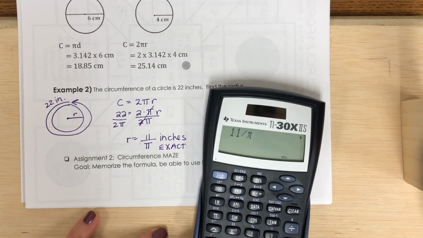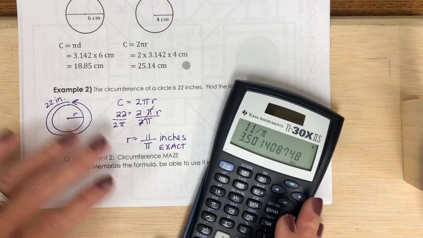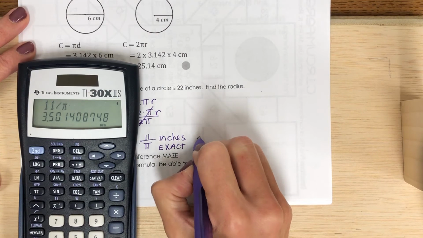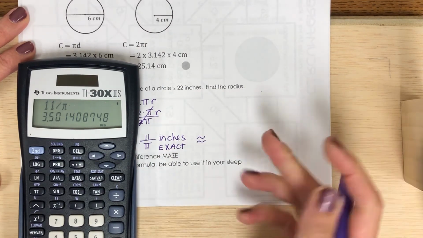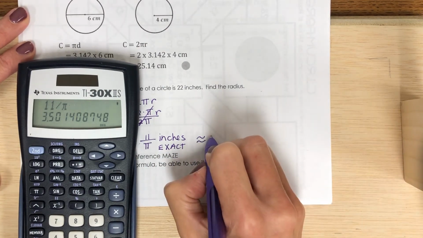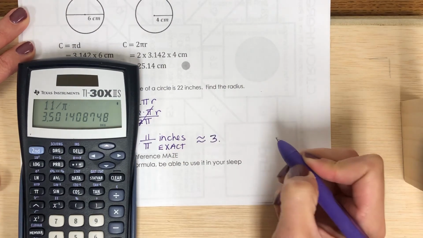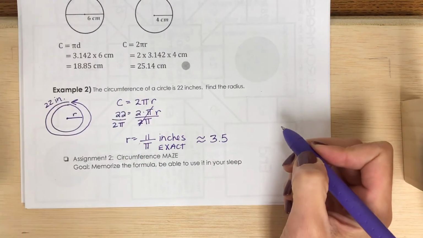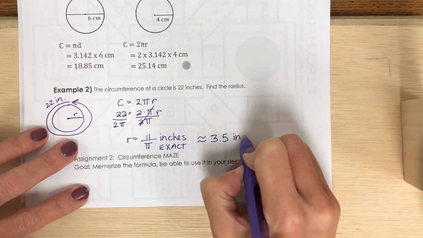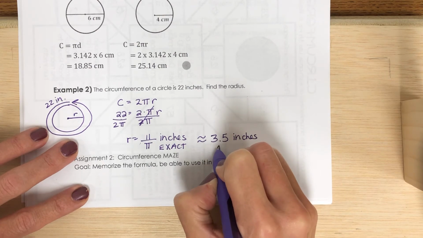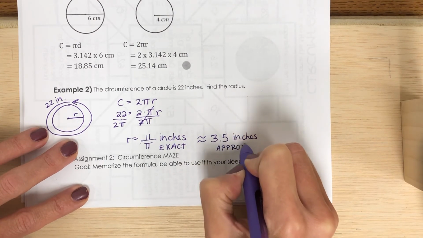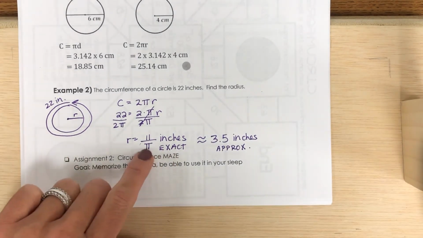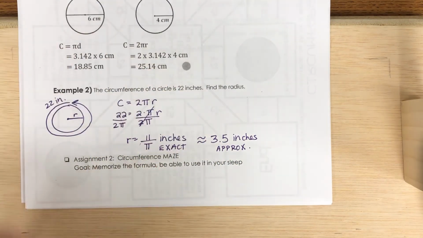So I'm just going to do that. And 3.5, but you'll notice that my answers are really pretty close. So for my approximate, I'm going to use these two squiggly lines here to say that this is an approximate answer. I'm rounding. So I'm going to round to the nearest tenth. So 3.5 inches, and this is my approximate. So the exact answer has pi, and for the approximate, you're rounding to the nearest tenth or hundredth or whatever the assignment tells you to do.